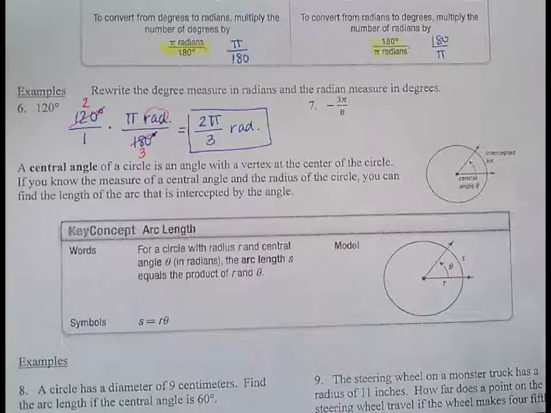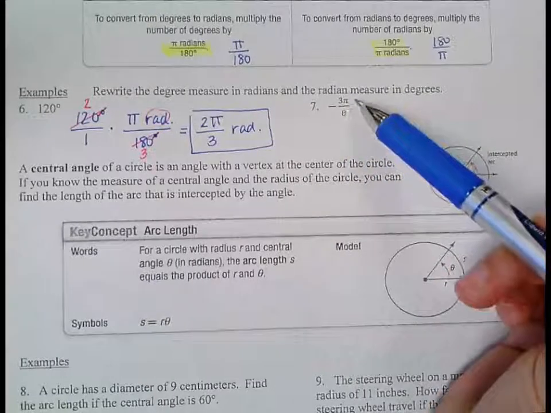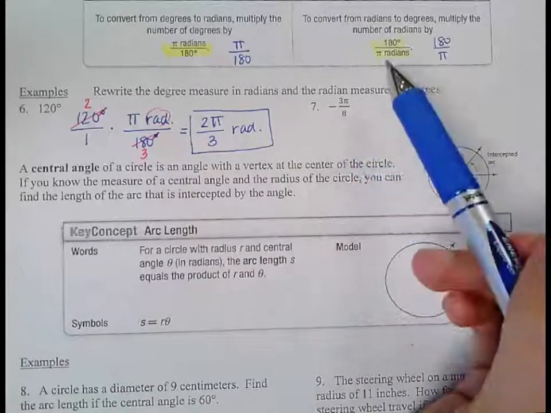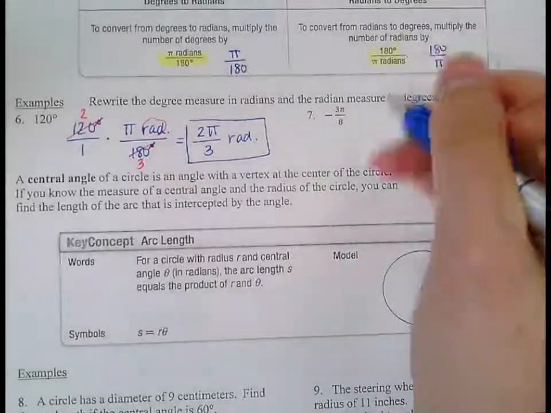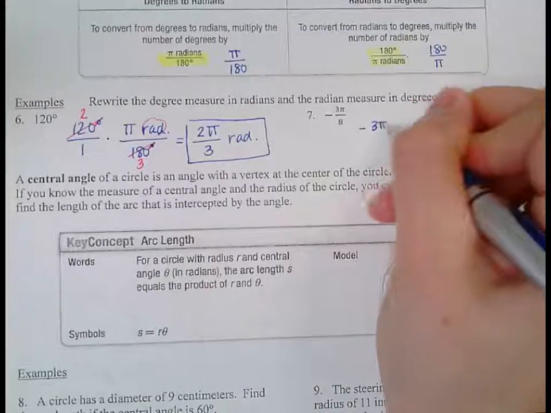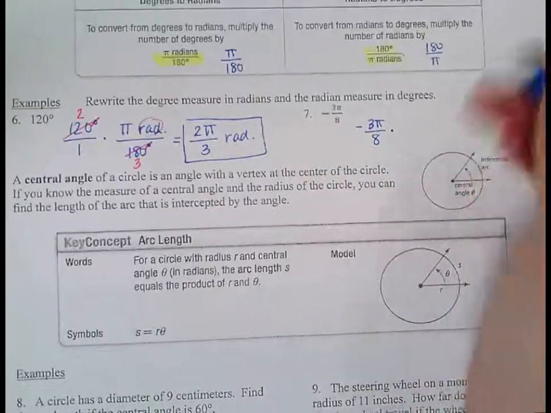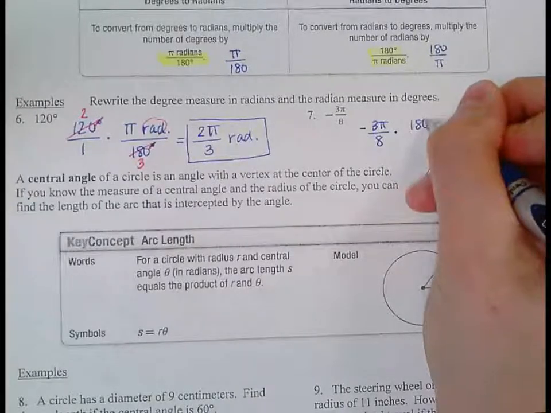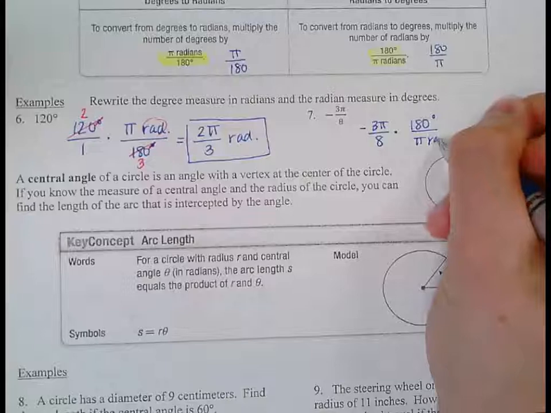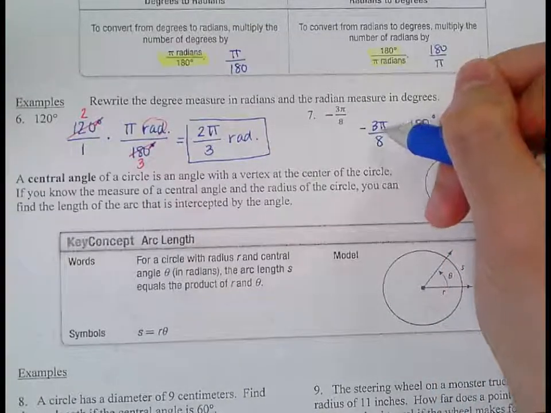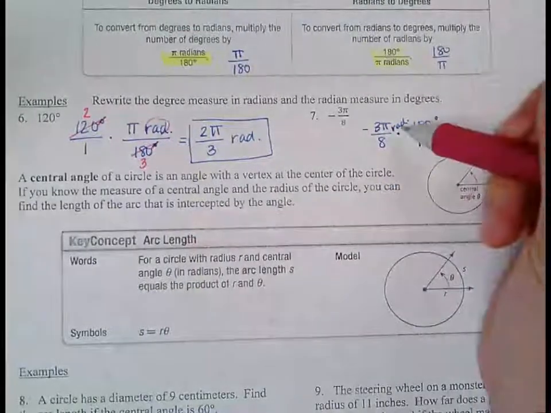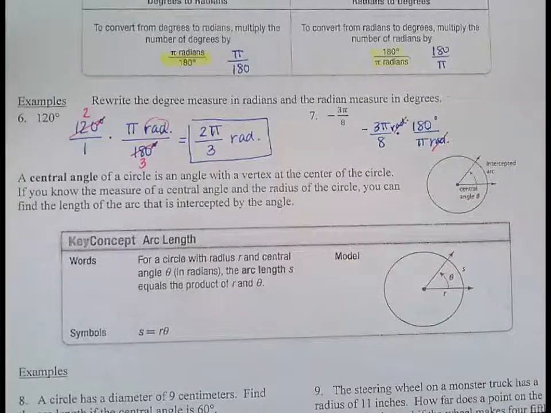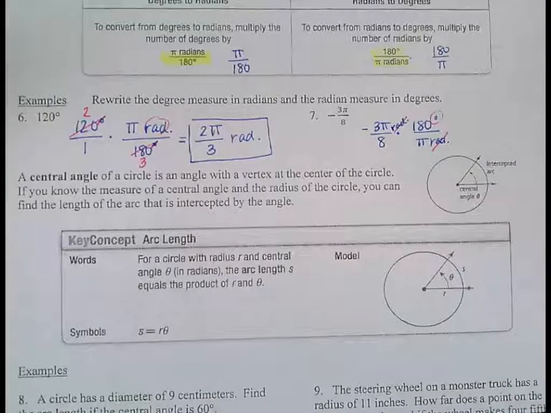Okay, now we're going to do the reverse. This is a radian measure because we don't have a degree symbol. So we want to convert this to degrees, so we have to use the conversion of 180 degrees over pi, so just the reciprocal. So if we're starting with negative 3 pi over 8, we're going to multiply by 180 degrees over pi radians. Now I didn't write this, but because the negative 3 pi over 8 is already measured in radians, here the radian measure cancels out and you're left with degrees as your unit.